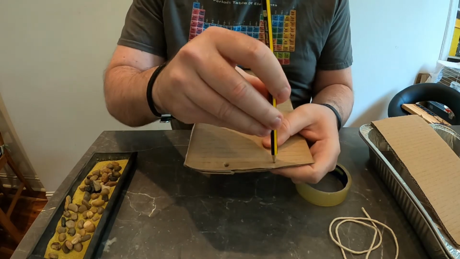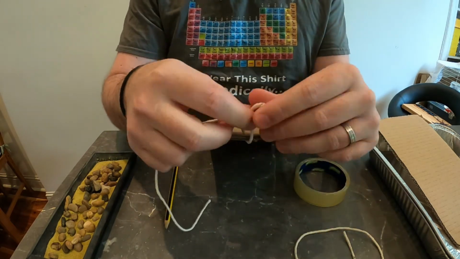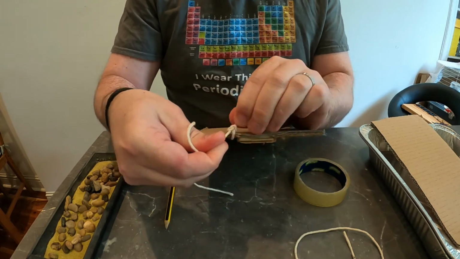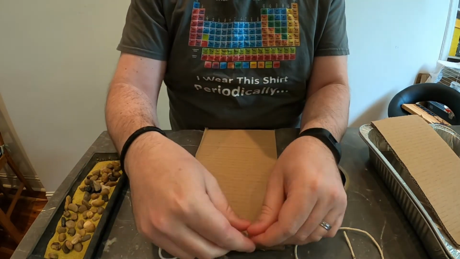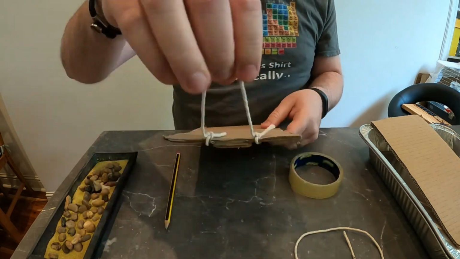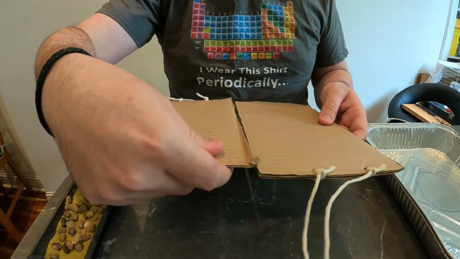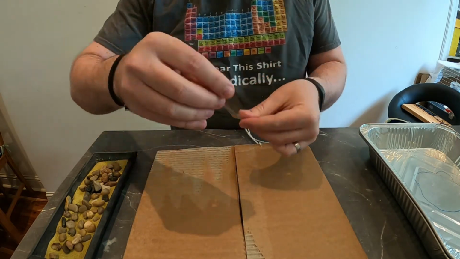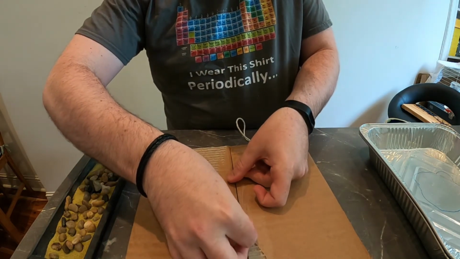First, I'm going to use my sharp pencil to put 2 holes in one end of a bit of cardboard and then use a bit of string tied to each of these holes to form a handle. I'm then going to do the same to my other piece of cardboard. Now that I've got 2 pieces of cardboard with handles, I'm going to make sure the handles are at opposite ends from each other and tape my 2 bits of cardboard together underneath.